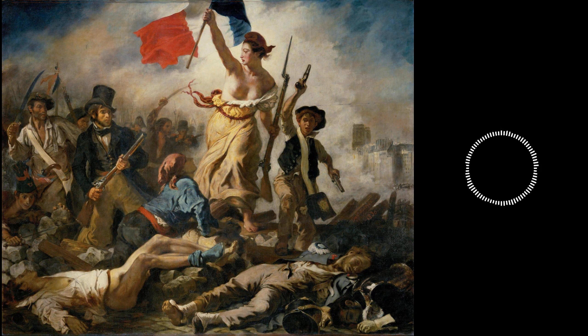This, along with a strong diagonal line, creates a sense of dynamic motion. The setting could be anywhere in Paris. Delacroix painted the background quite hazy to represent smoke from gunfire. All of these details combine to create a powerful, stirring image.